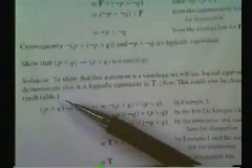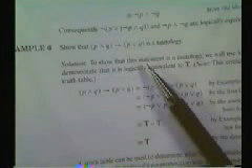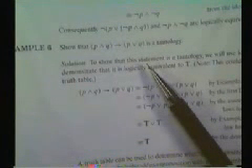Next example. Example 6. To prove that this statement is a tautology, always true. What does it mean? If this P and Q is true, this second statement must be true, right? So it means that they have to be logically equivalent.